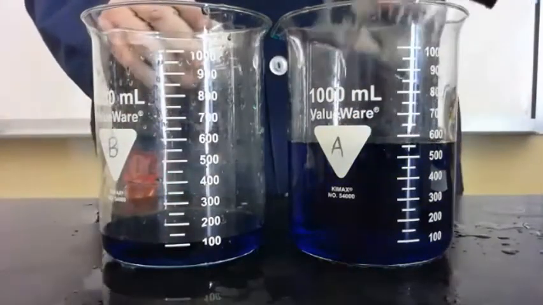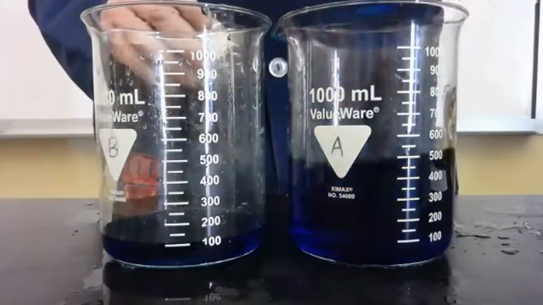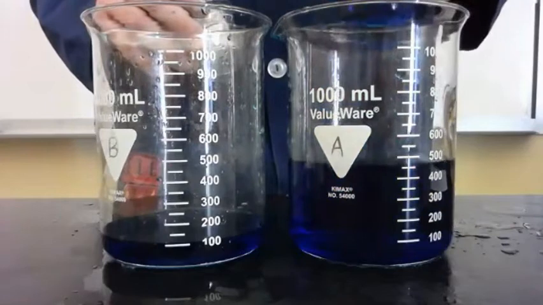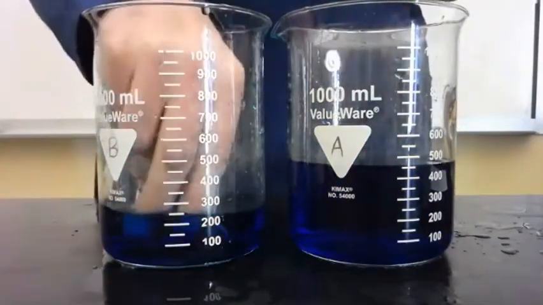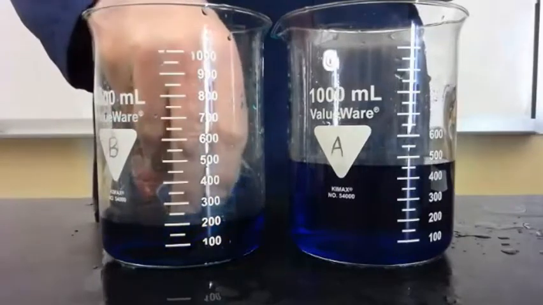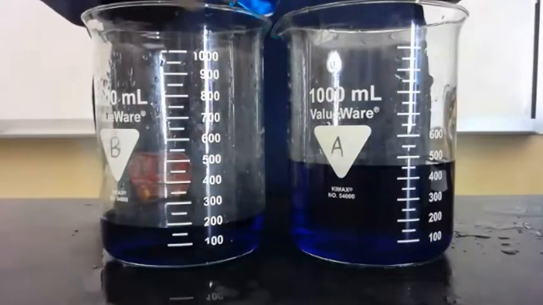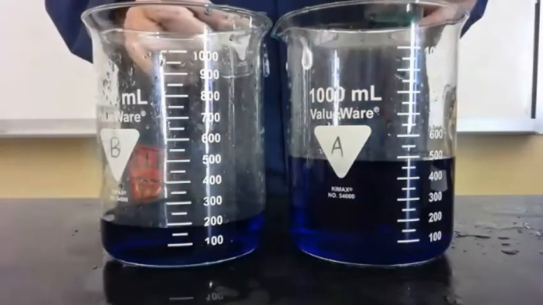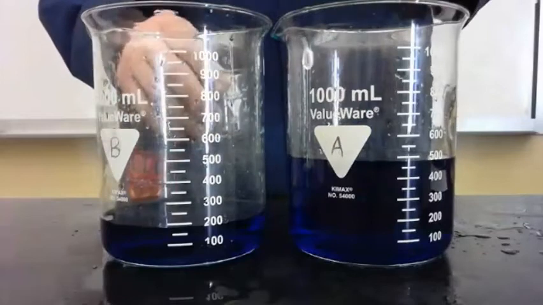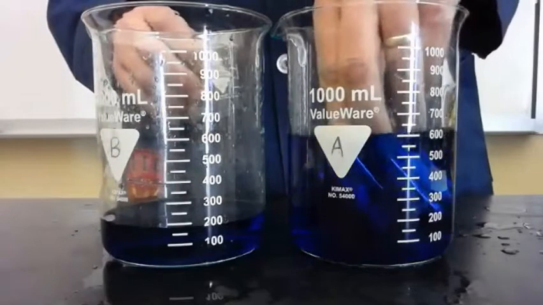Next, I will do cycle 2. I fill up the 100 milliliter beaker from beaker A and pour it into B. And I do the 50 milliliter beaker. Again, notice it's not filled up all the way, but as much as I can. That's cycle 2. Could you show the 100 milliliter at the end of cycle 1 or cycle 3?